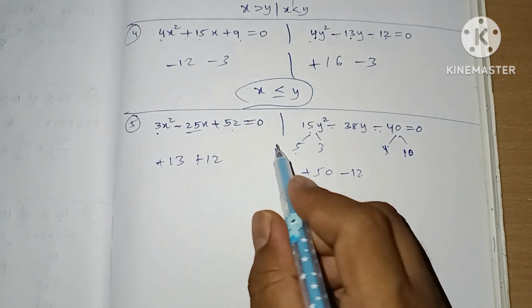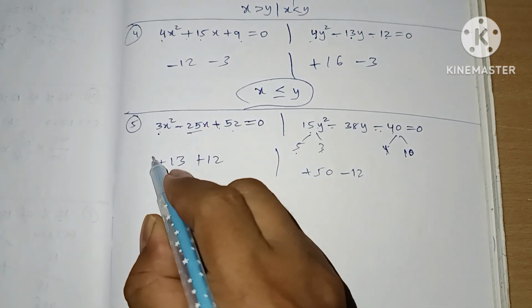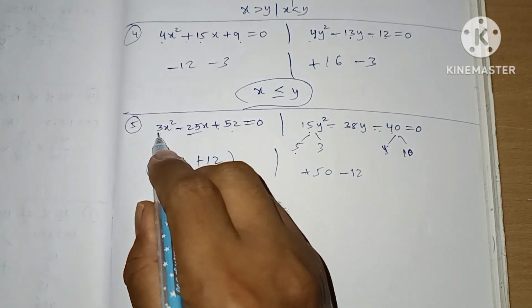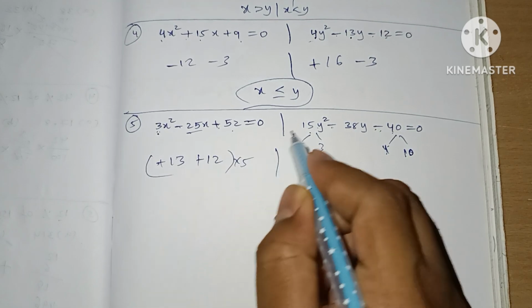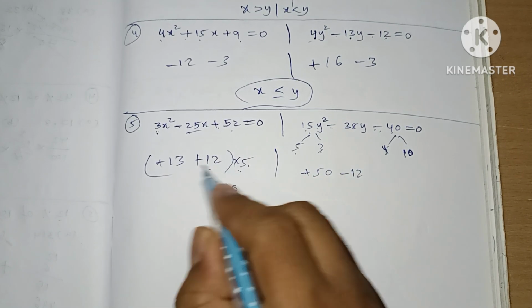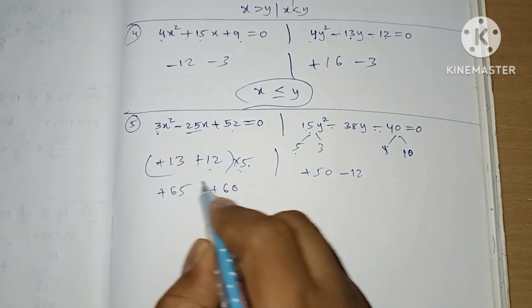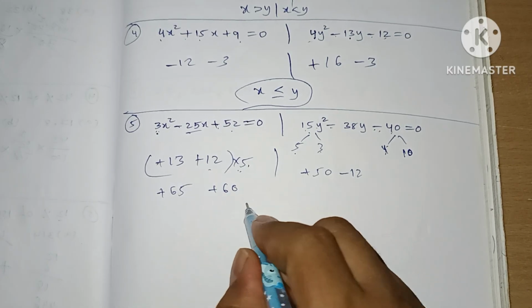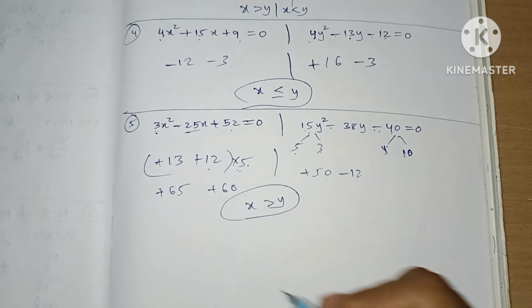Now here the bases are not equal. To make the base equal, we need to multiply 3 with 5, we get 15. So into 5, this will be plus 60. 5 13 times will be 65. Now by comparing these two, it is clear that x is greater than y.